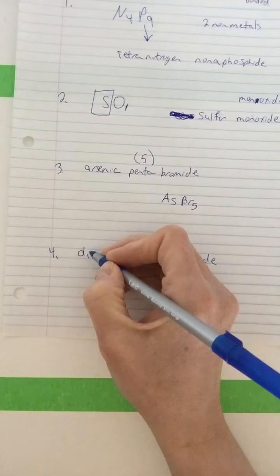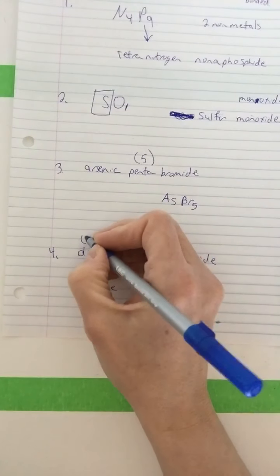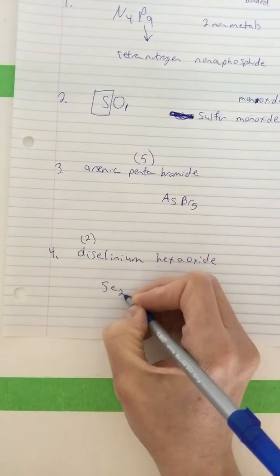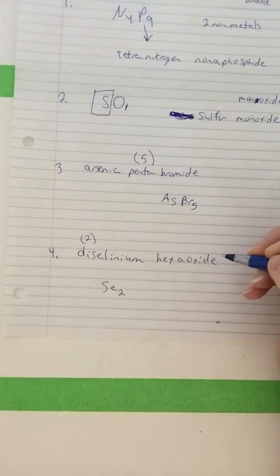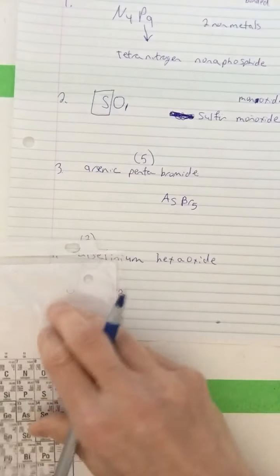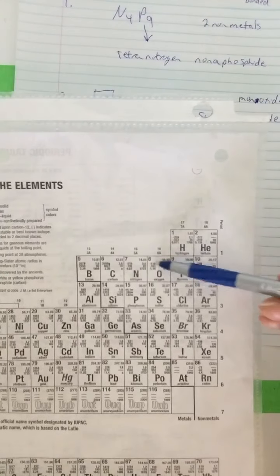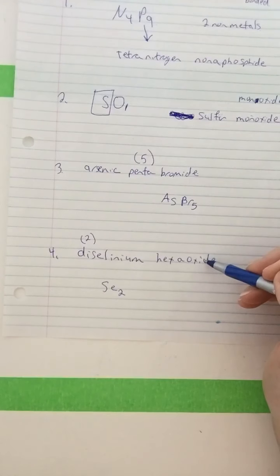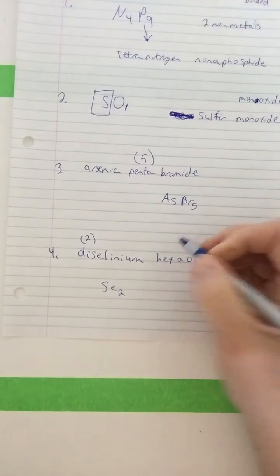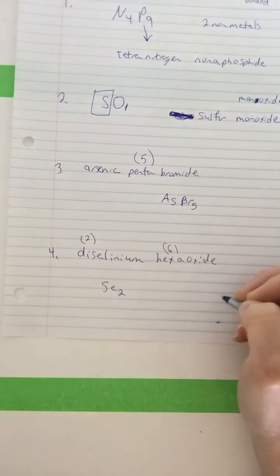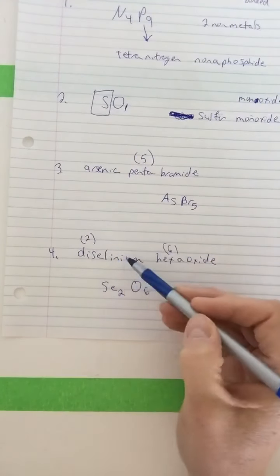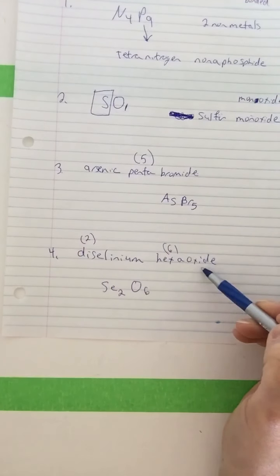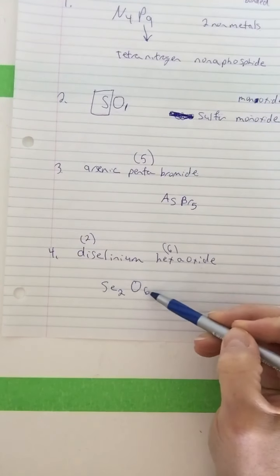The di, I look at my prefix chart. I know that that's 2. So it's going to be 2 Se so far. And oxide, well, I know that that's oxygen when it's in a compound. So I've got oxygen. And it said hexaoxide. So hexa means 6 when you look at the chart. So I'm going to go O6. So I've got 2 seleniums, 6 oxygens. Se2O6.